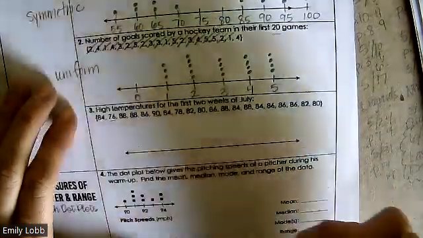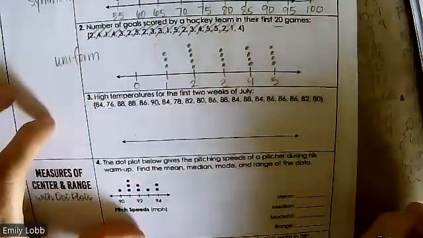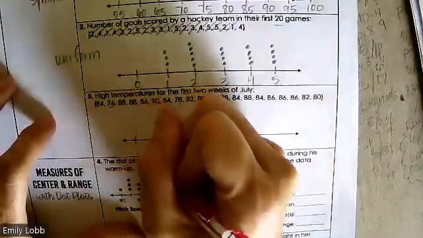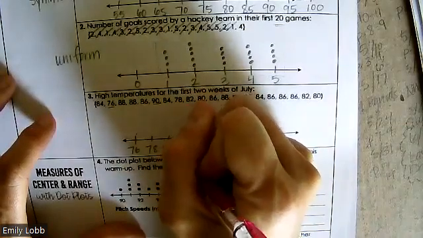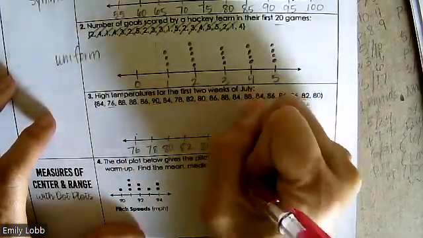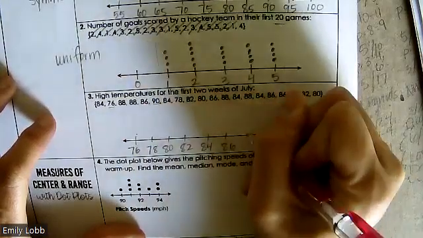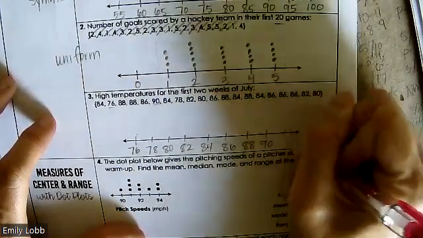And so I don't see any odd numbers, so I'm going to count by 2s: 76, 78, 80, 82, 84, 86, 88, 90.